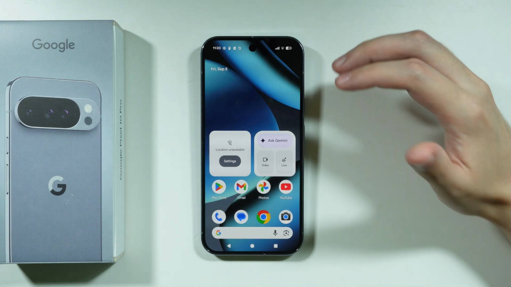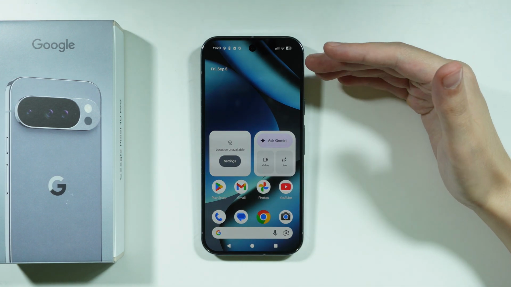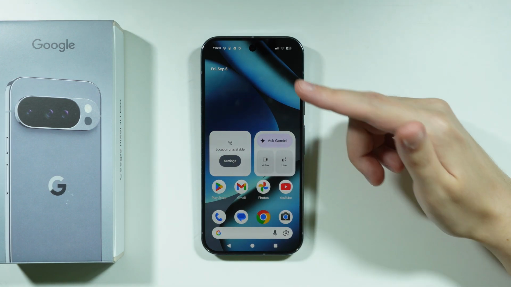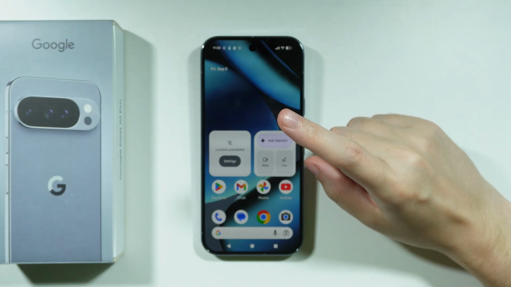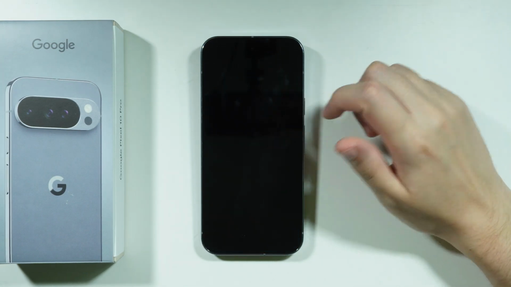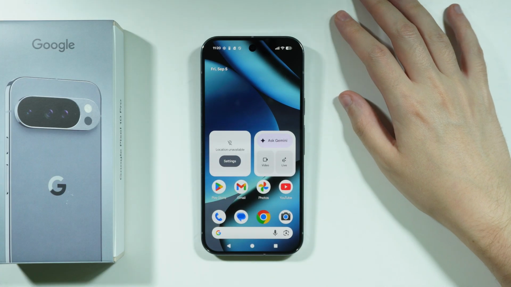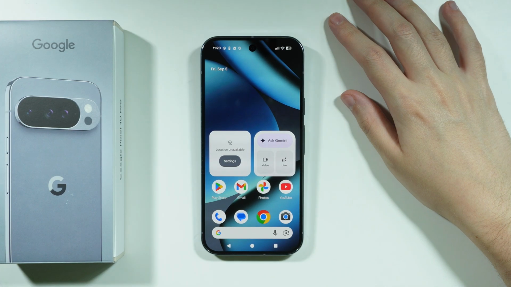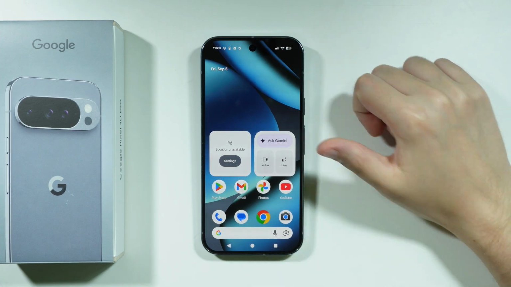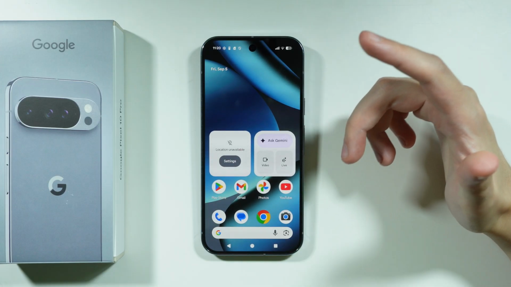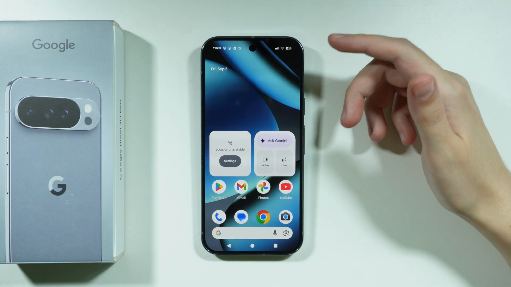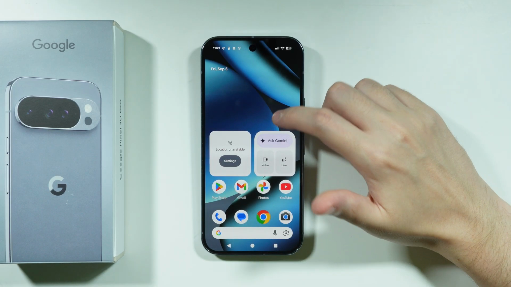If you have issues with Wi-Fi on your Google Pixel 10 Pro, here's what you can do in order to solve your issues. But first, what is recommended is to check if the Wi-Fi is working on other devices that use the same Wi-Fi network. So if you, for example, have a TV or a laptop, etc., and you use the same Wi-Fi network, check if the Wi-Fi works fine on other devices.